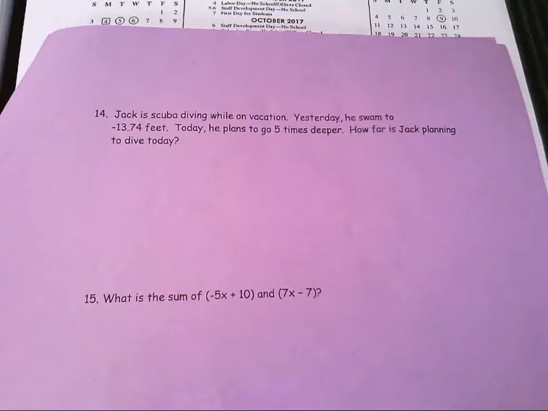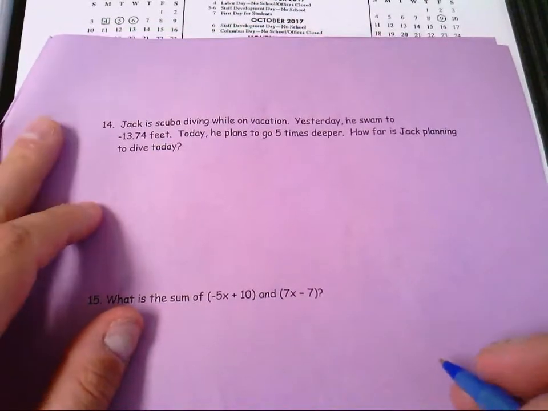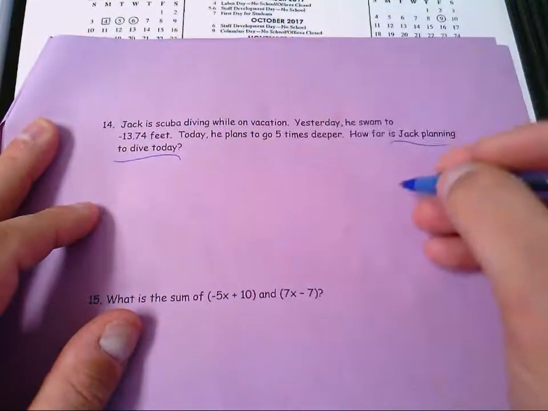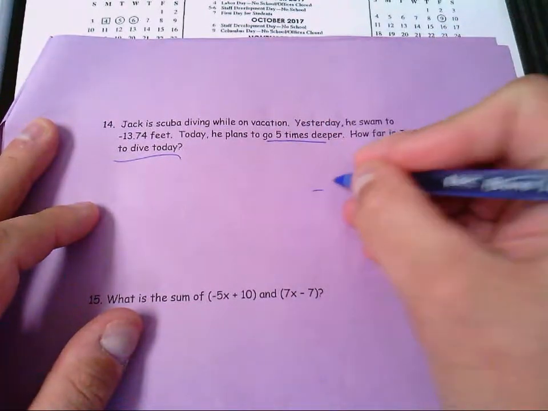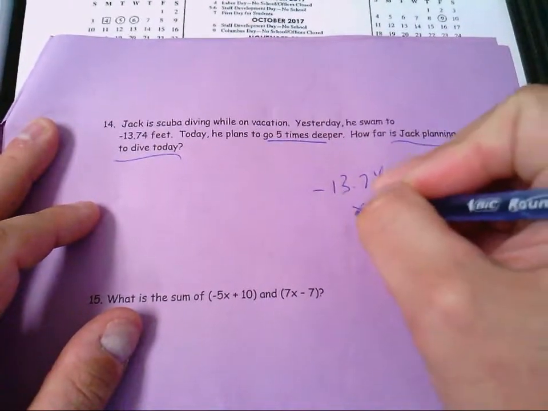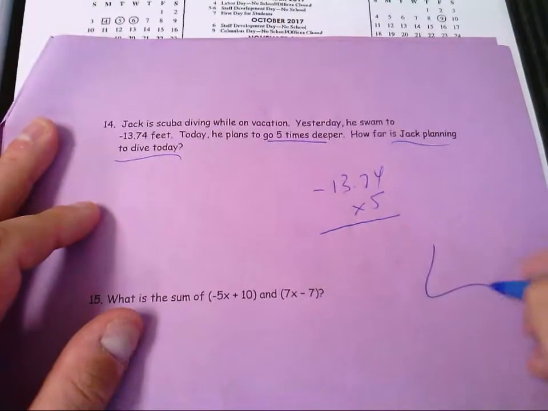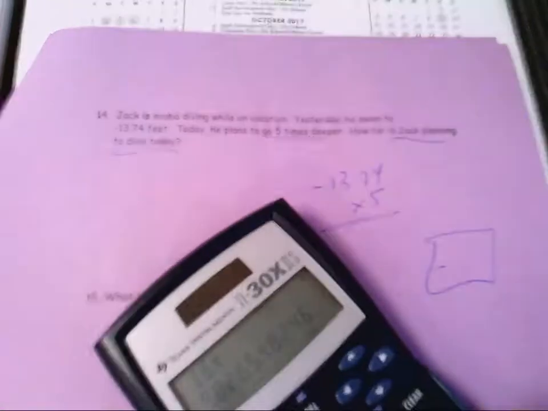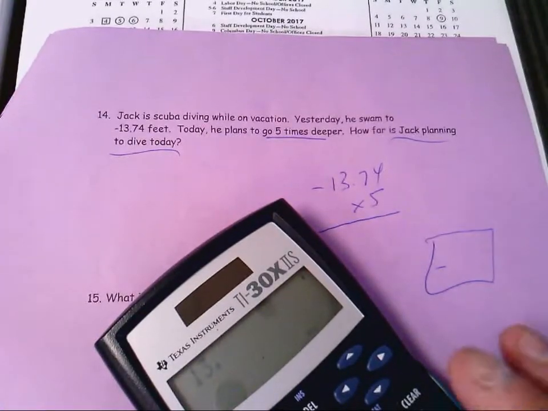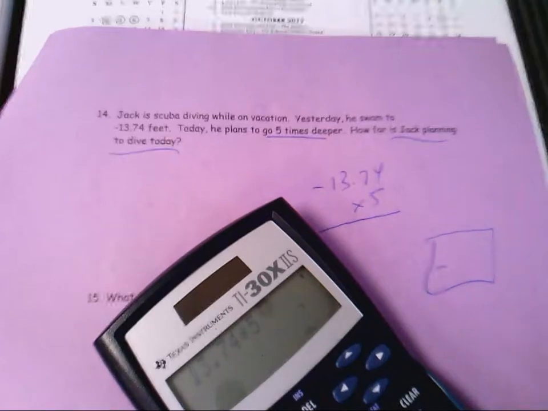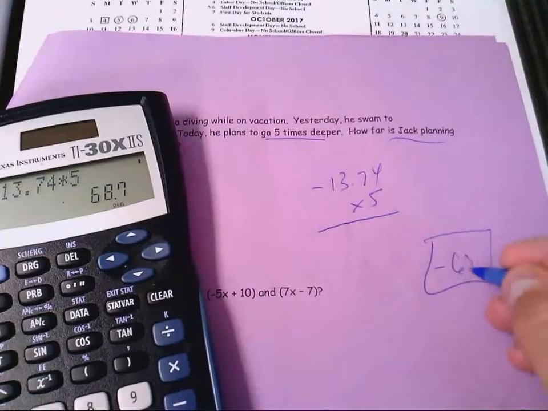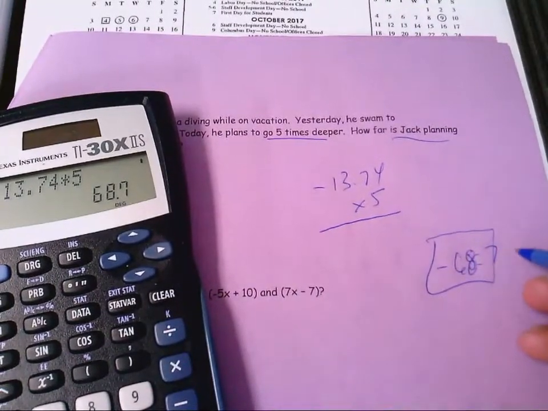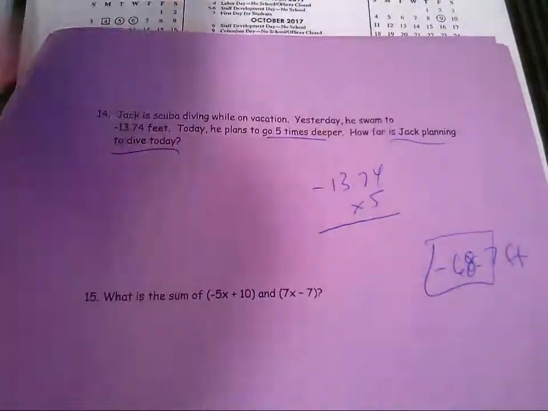All right, number 14. How far is Jack going to dive today? Well, he goes 5 times deeper. So this is really just negative 13.74 times 5. All right. We know the answer is negative. A negative times a positive is a negative, so now all I have to worry about is multiplication. So it's really easy with a calculator. 13.74 times 5, and I get 68.7 feet. I believe, yep.